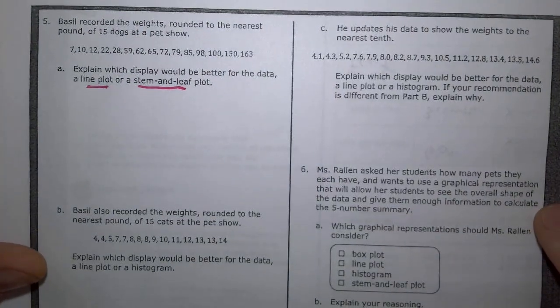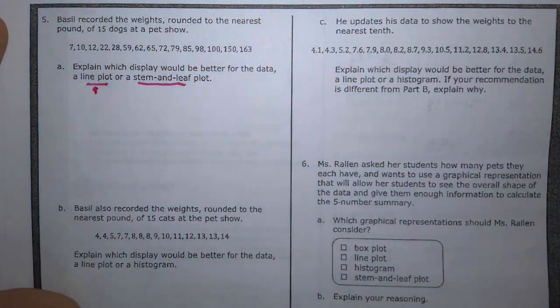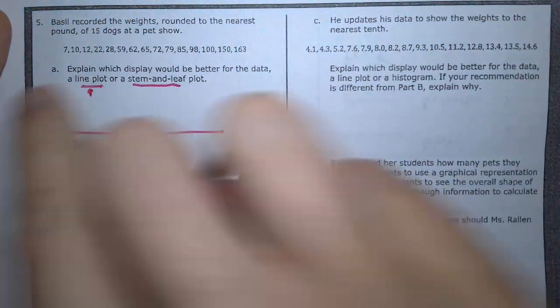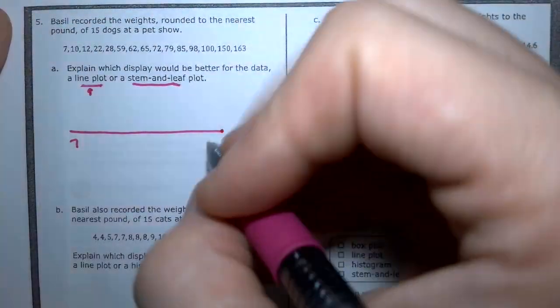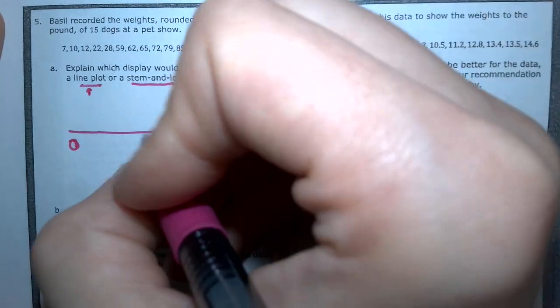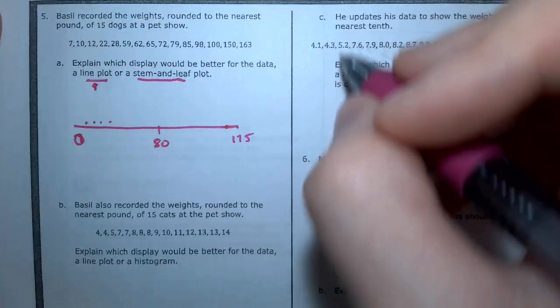We only got 15 dogs to show here. Personally, I think that the line plot is going to be best. Okay, we are not required to do these, but here's why I think it would be best. If we went 7 all the way up to 163, so we could count by, I don't know, we could say that this is 0 and this is 175, and then somewhere in the middle would be like 80, yada yada, and then we could plot these individually, and they would be able to be plotted, and we could see the general shape and where it was at.